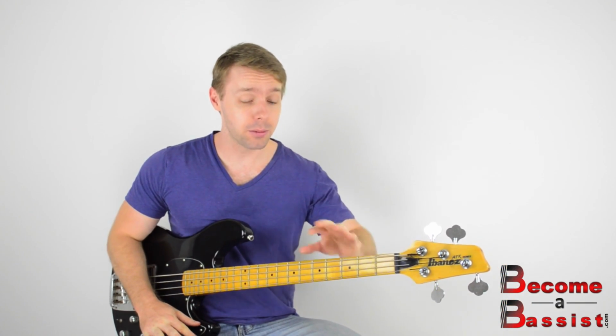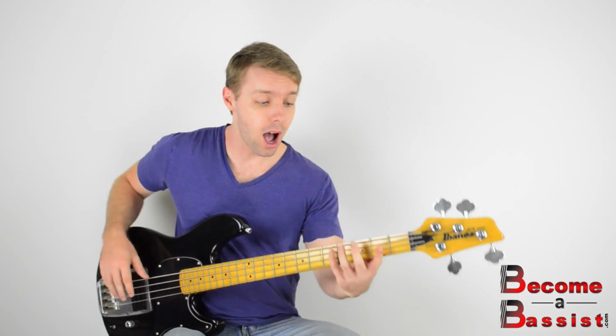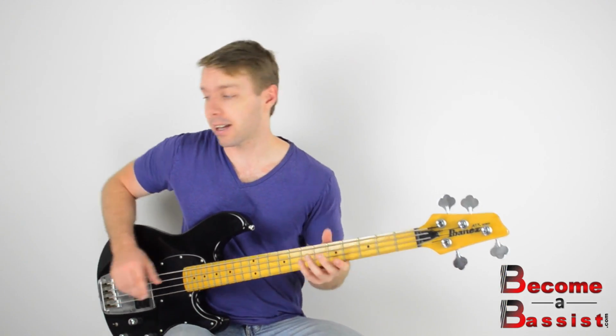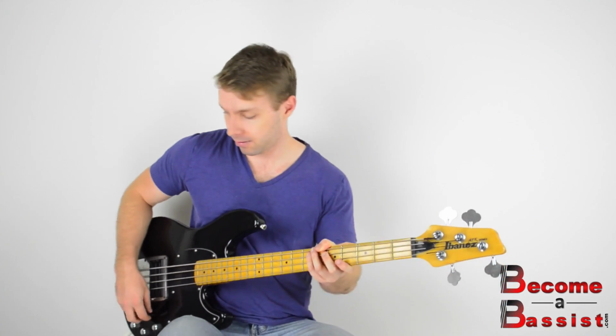Once you get comfortable with just going up the modes, you could try some alternatives. You might go up one mode and then down the next. That'd sound like this.